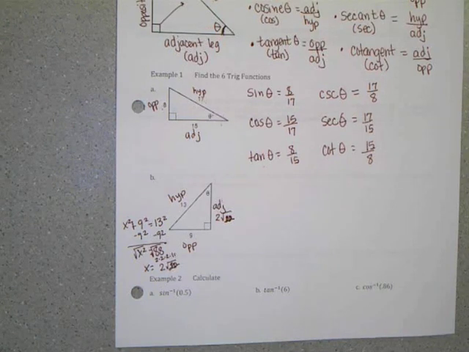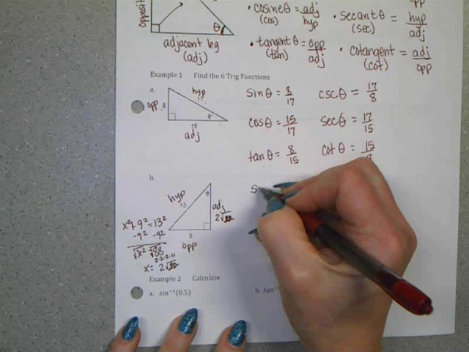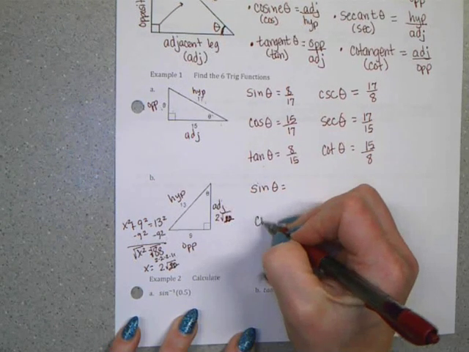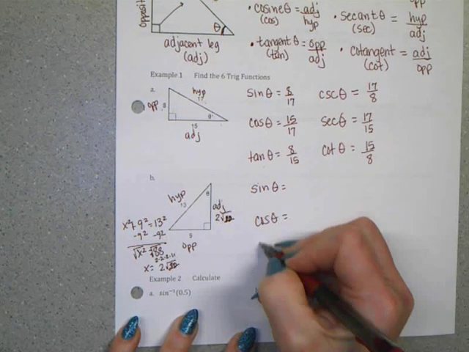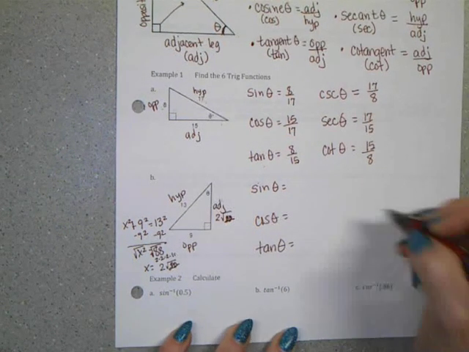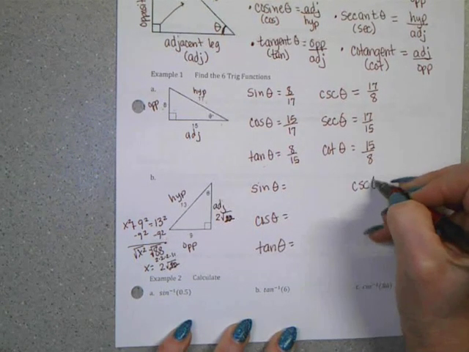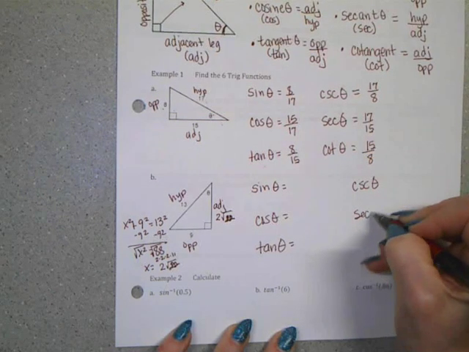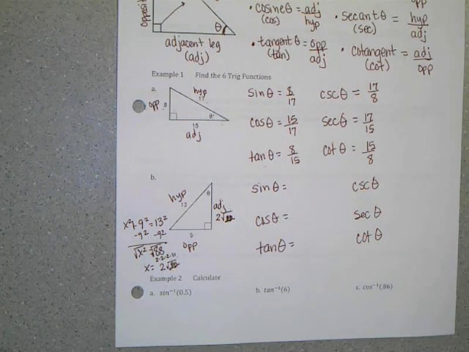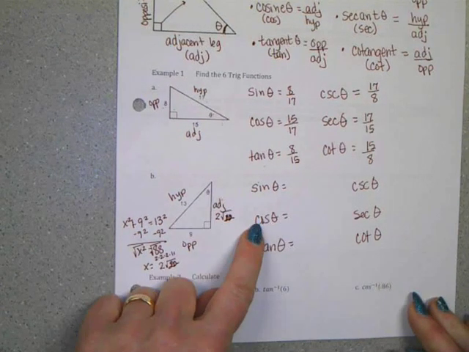So let's go ahead and get our 6 trig functions now that we've got our 3 sides. We're going to find the sine of theta, the cosine of theta, and the tangent of theta. Then the cosecant of theta, the secant of theta, and the cotangent of theta. And as you write them down, please in your head don't say sin. As you write it down, say sine. As you're writing this down, say cosine.